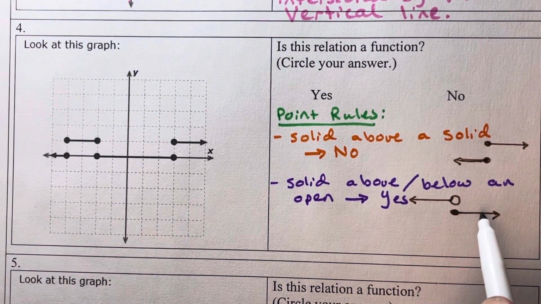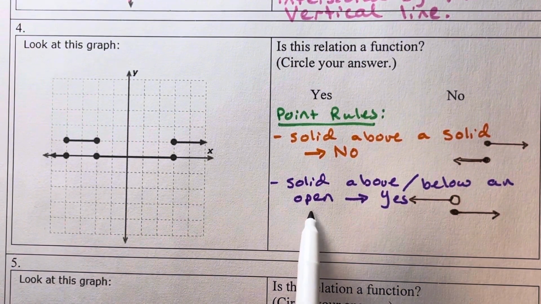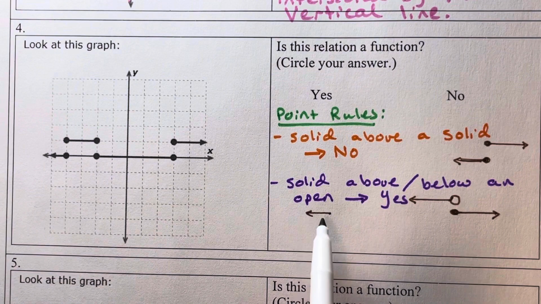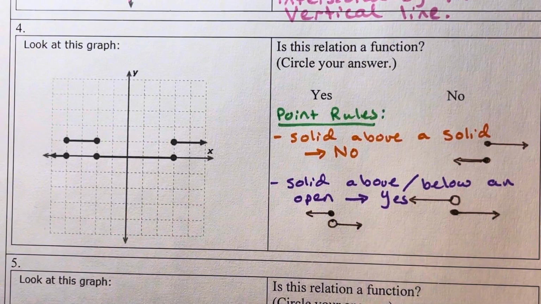This would be just fine. Or if you had, say, a solid point above the open point, this would also be just fine. Those are both examples of functions.